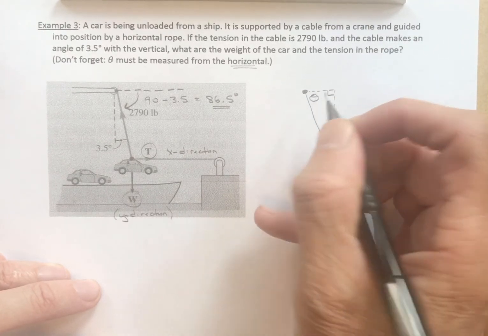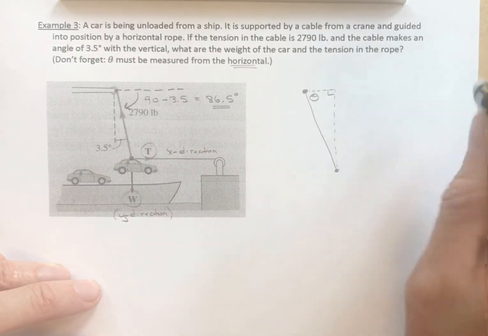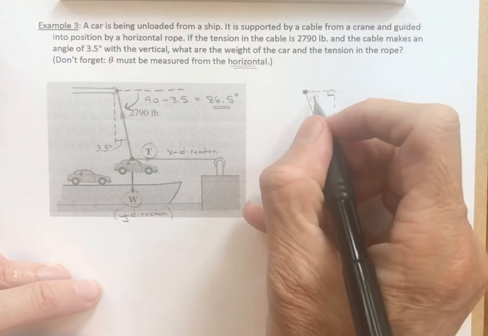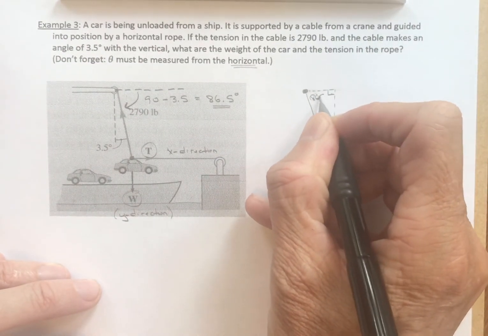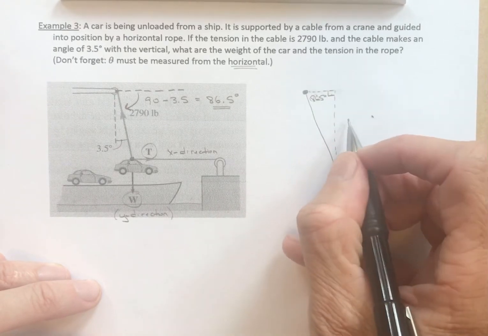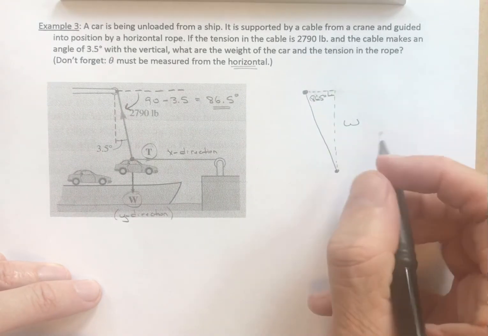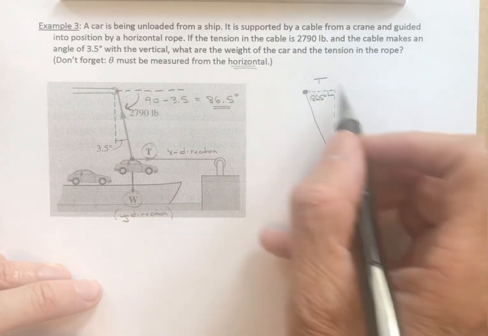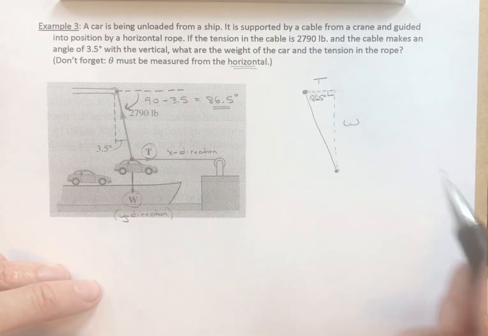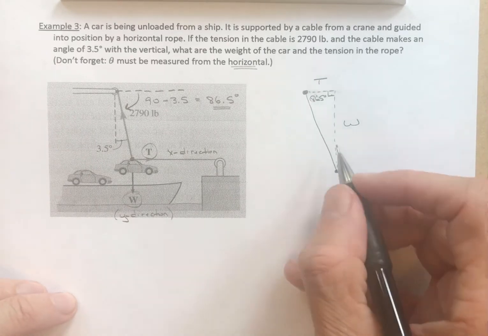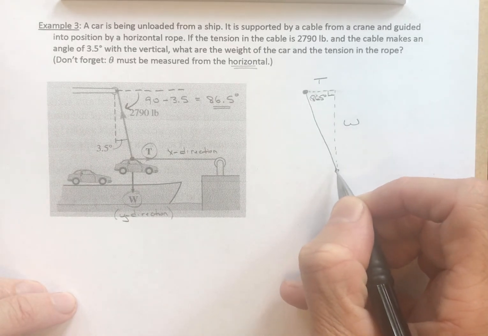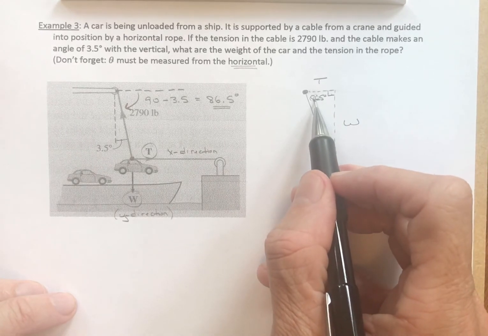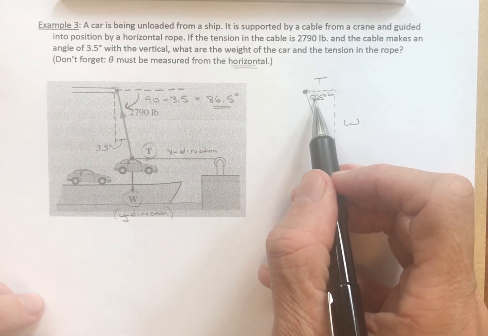This is my theta right here. Let's put this as my 86.5 degrees. And the weight is in the Y direction, and the tension is in the X direction. Tension in the X, weight in the Y. Let's use this so we have the angle measured from the horizontal.